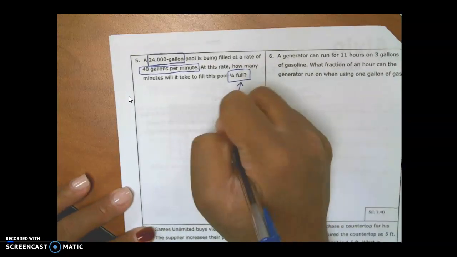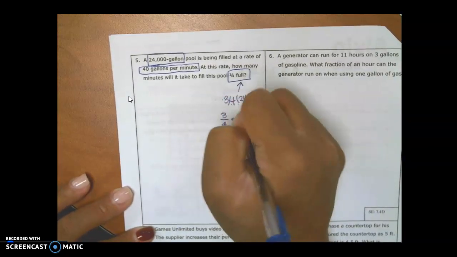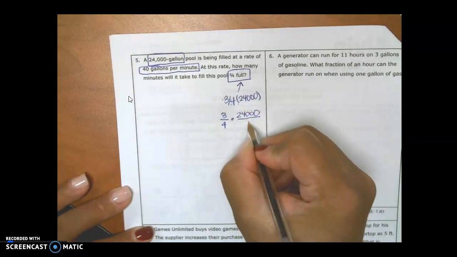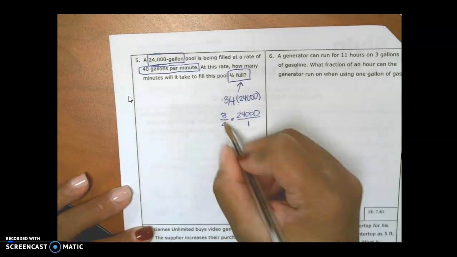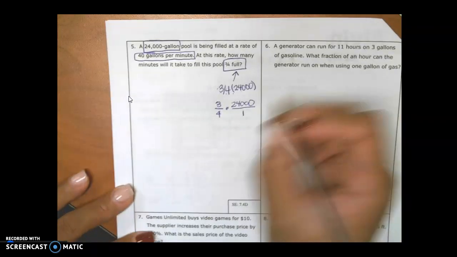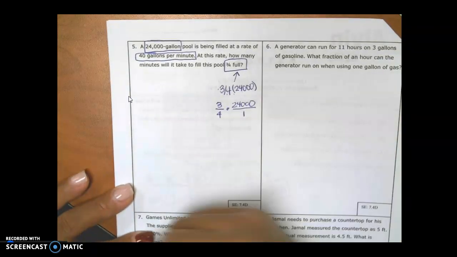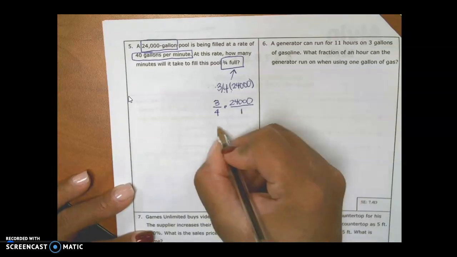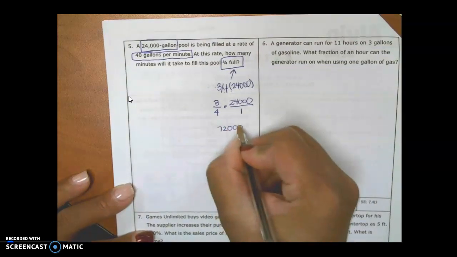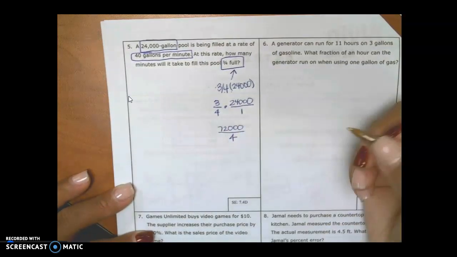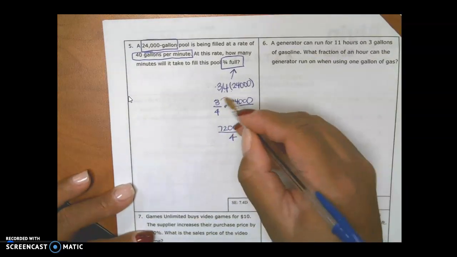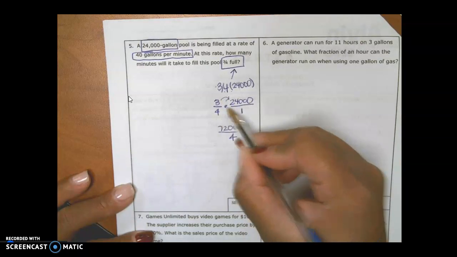3/4 times 24,000. I'm going to put 24,000 over 1. What's 3 times 24? Times, not divided. And even still, 3 divided by 24 is 1/8. 72,000 divided by 4. Do you see the multiplication and division? I multiplied this 3 by this, and then I multiplied 4 times 1.